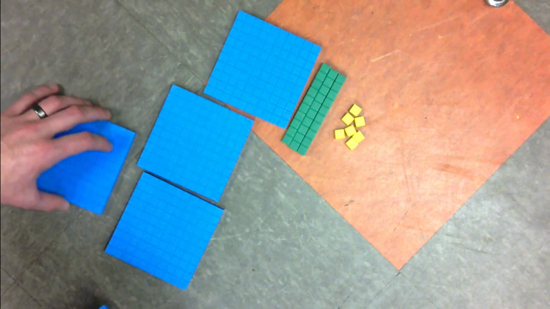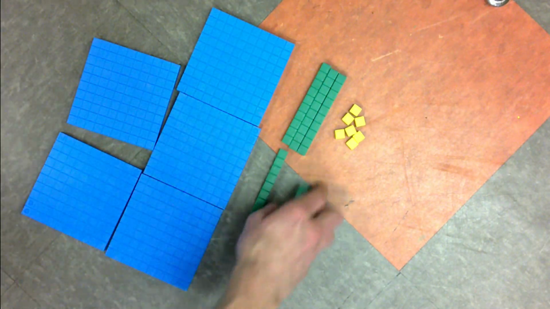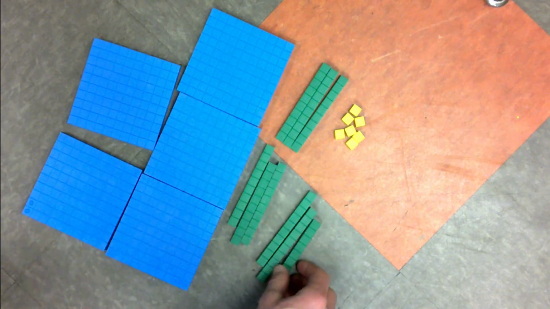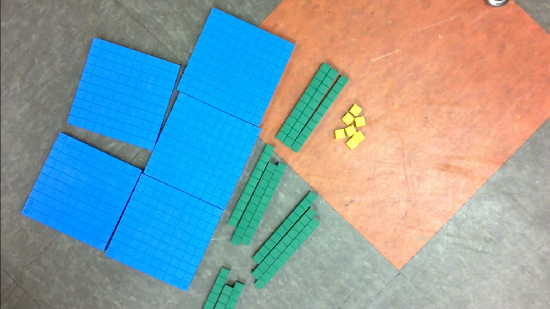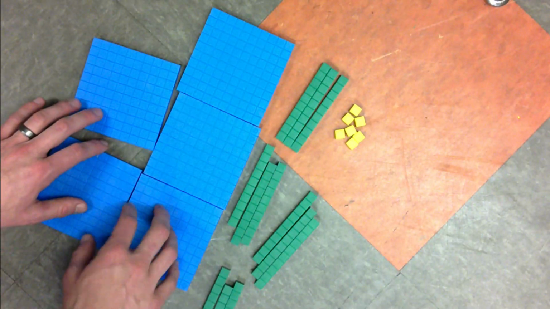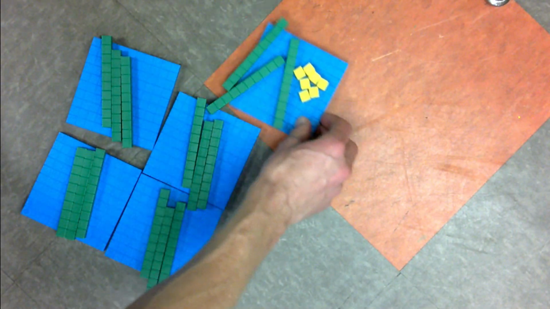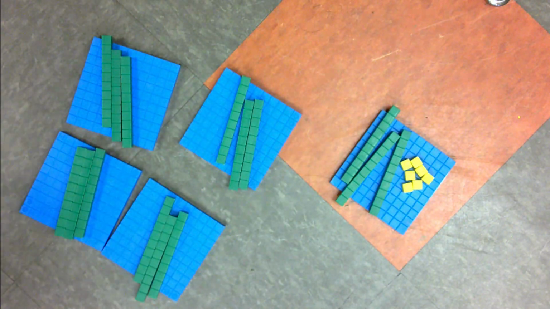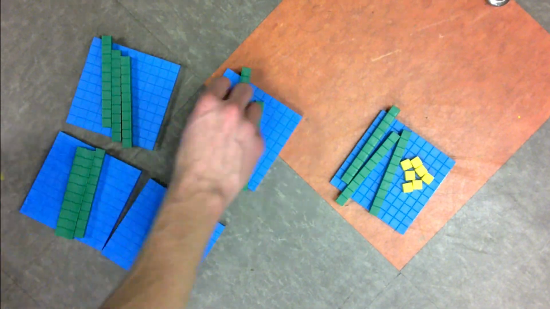I don't know if I have enough room to show this on the screen. Notice it's very important that I'm keeping these in their groups. Well, I guess I could stack them like that. This is how most of the students started representing it anyway. So here's 137. Here's 130. We need our 7.